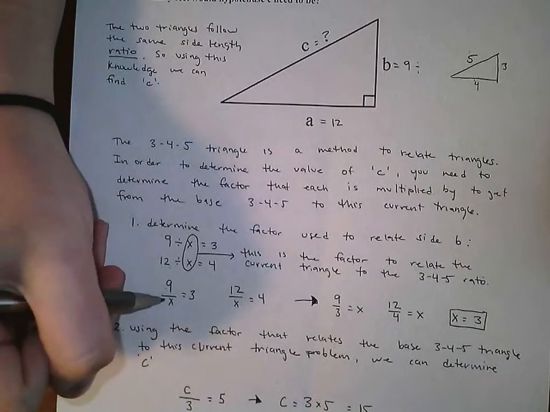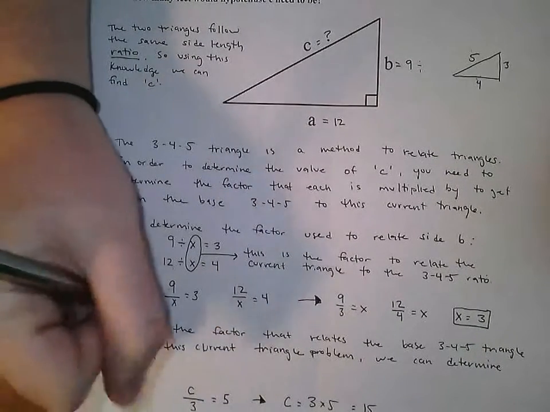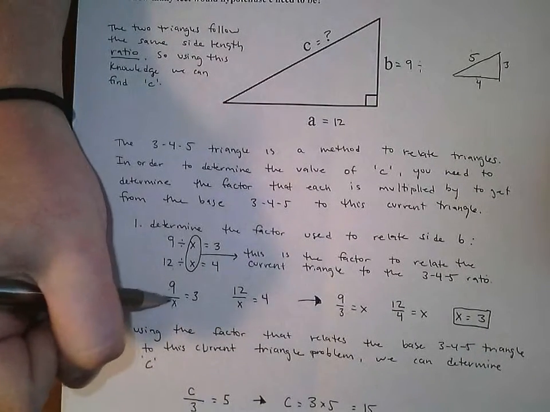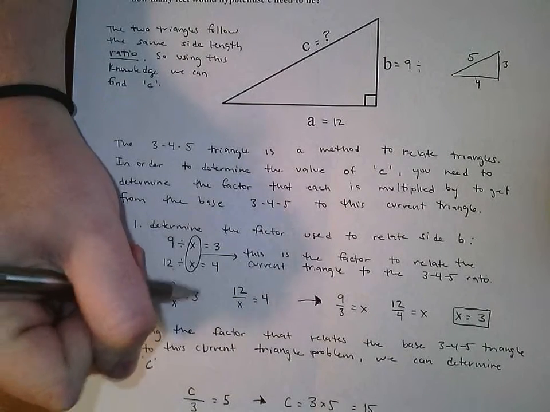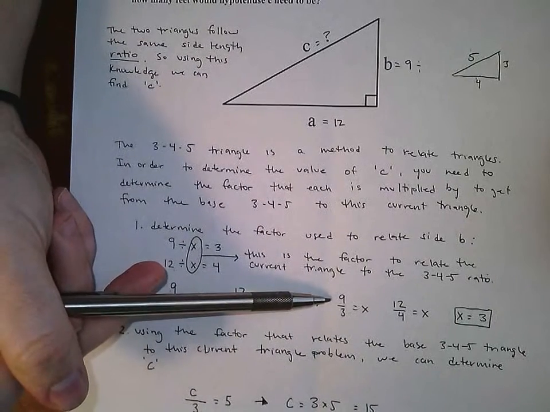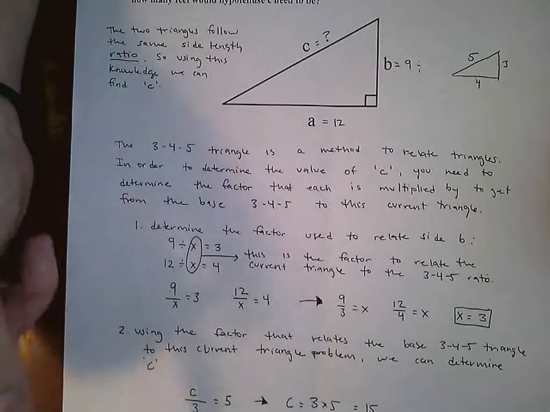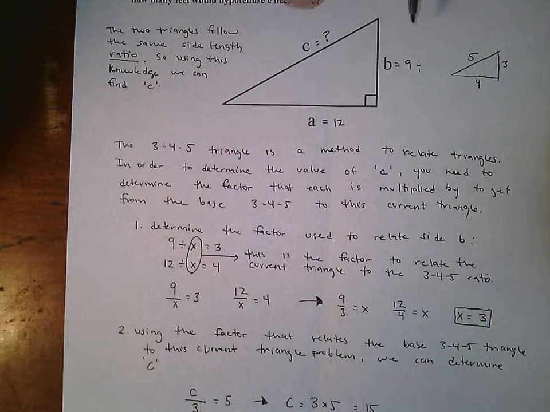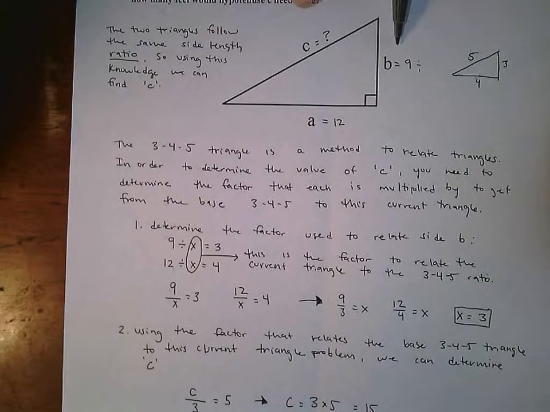So 9 divided by x equals 3. We want to solve for x, so we multiply x by both sides and then divide by 3 on both sides, and we get 9 divided by 3 is x. And 9 divided by 3 is 3. So for b, we know that if we multiply 3 times 3, we get 9. And that's the first leg of our triangle all figured out.